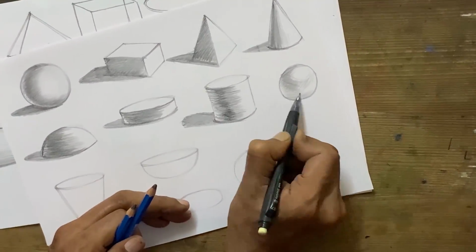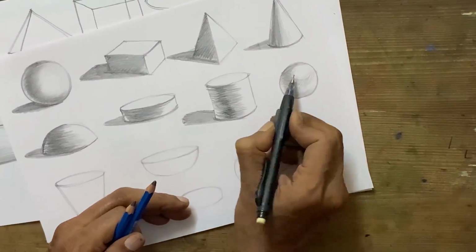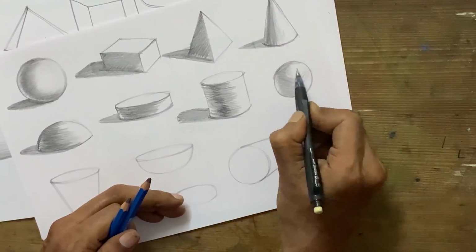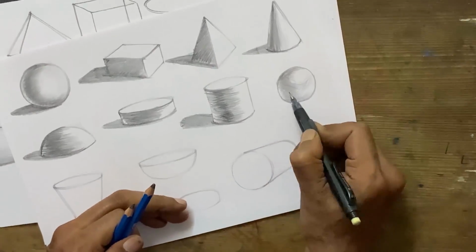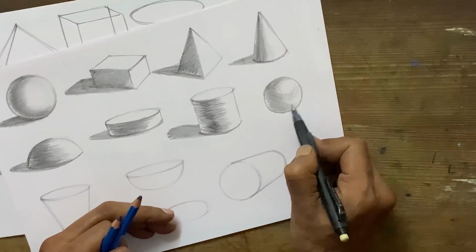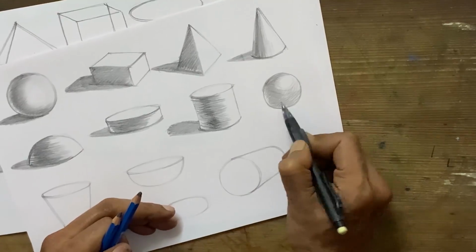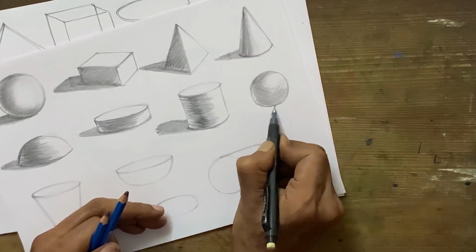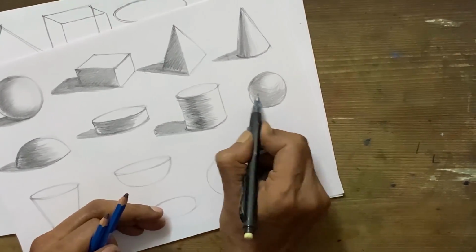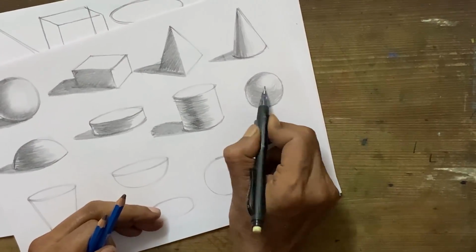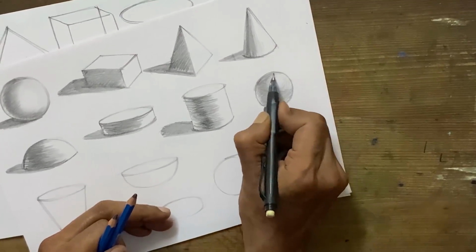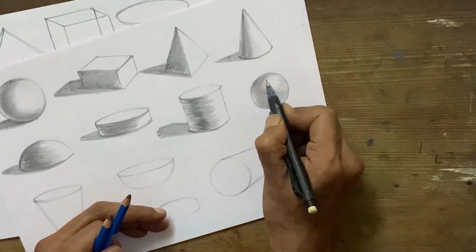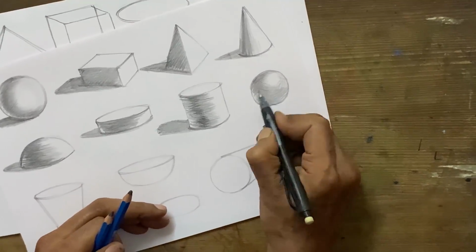I have used a cross hatching over here to show you the different techniques. These take a little bit longer or more time to finish these works, but its delicacy and the fine lines will give a different look.